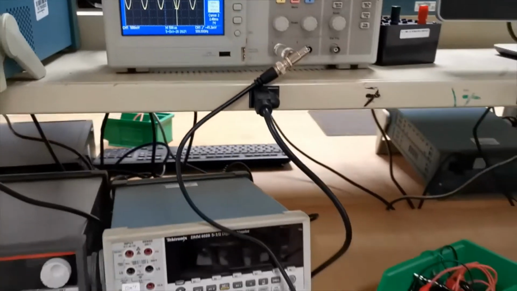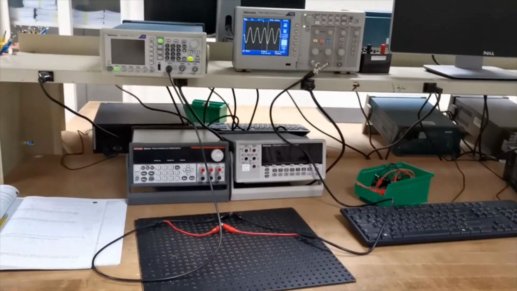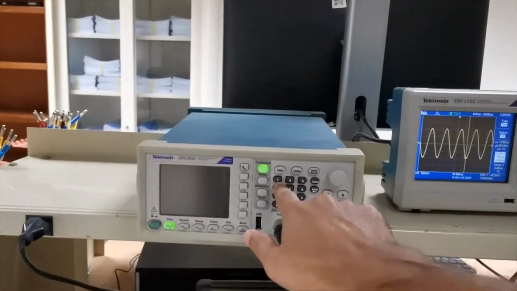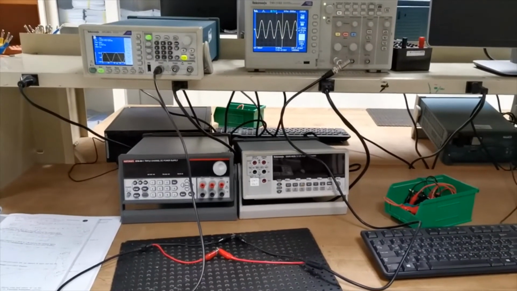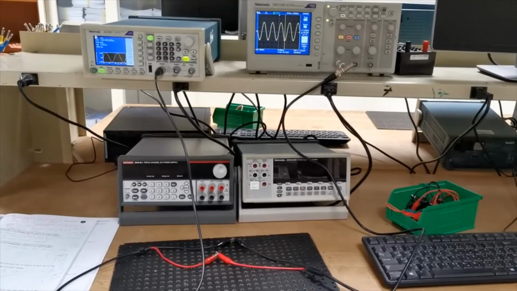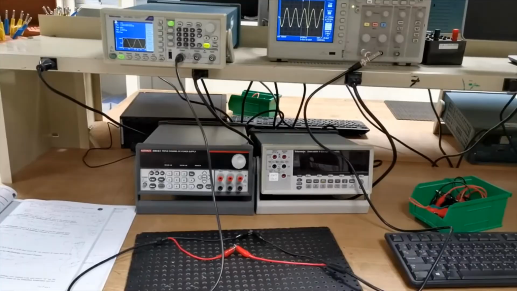So again, I will just show you the whole picture, how I did it. Okay, so let me turn this on as well. I think in this way I just generated the waveform and measured it using an oscilloscope. Okay, there's no circuit involved in there.